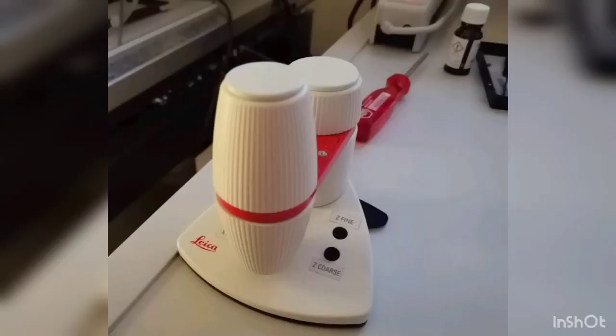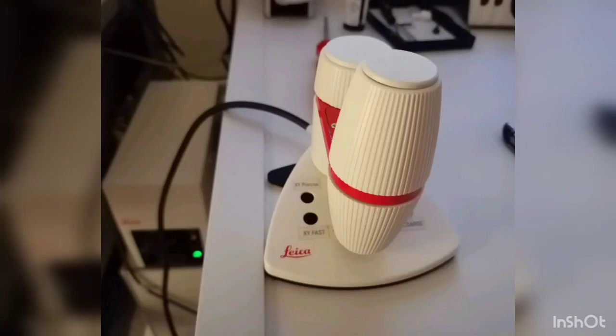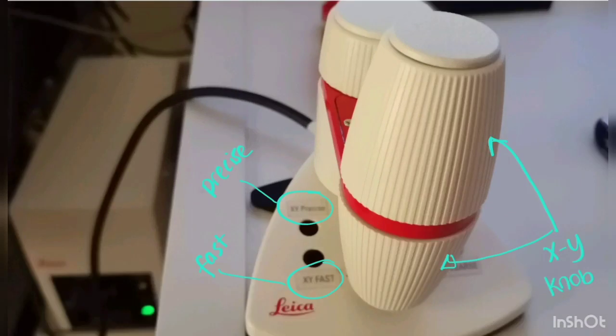This is the controller for the stage. It moves the stage in X, Y, Z directions. The knob behind is the Z direction, and the ones in the front are for the X and Y movement. There is an option to move the stage precisely or fast.